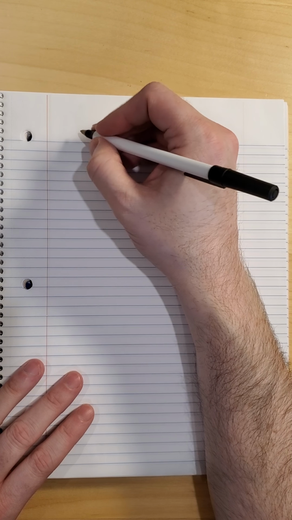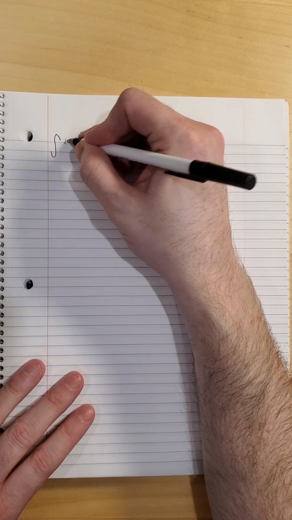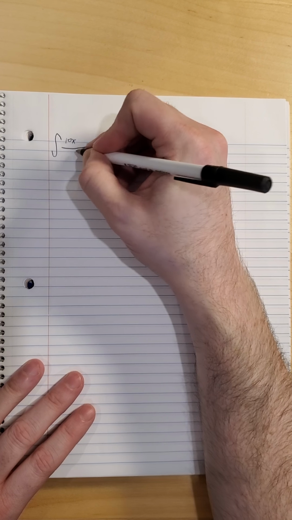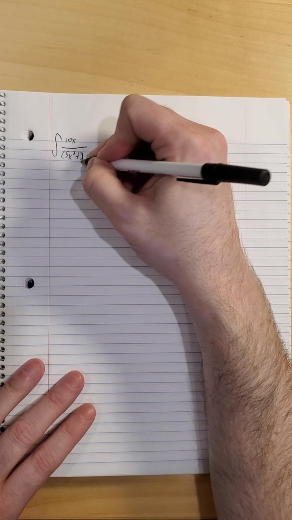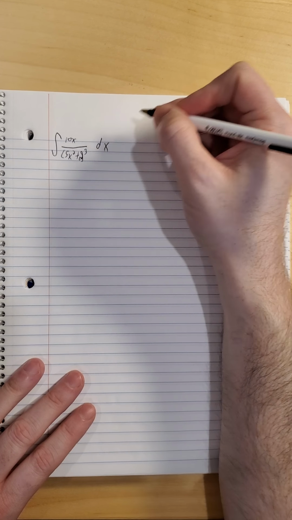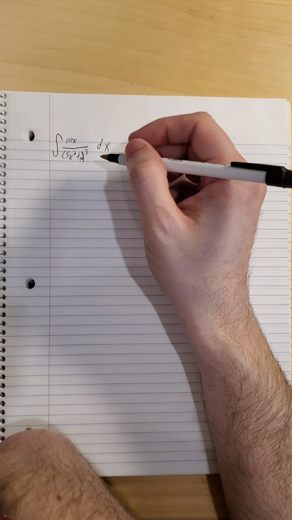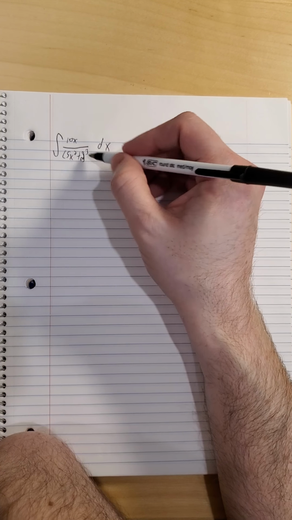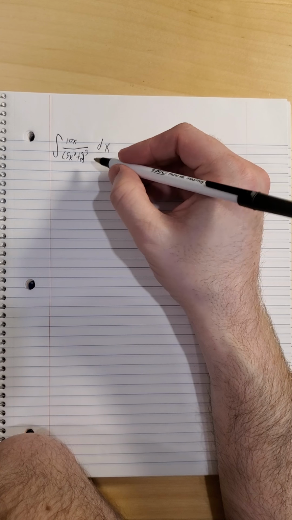Okay, so our next one, we're looking at the antiderivative of 10x over the quantity 5x squared plus 2 cubed times dx. So on this one, I see a little bit more action happening in here with the 5x squared plus 2.